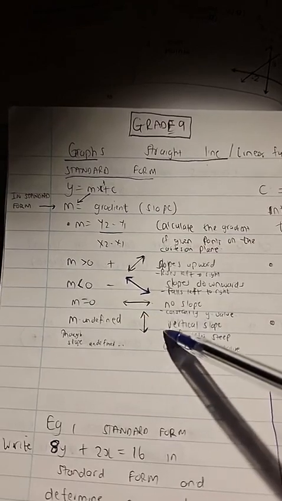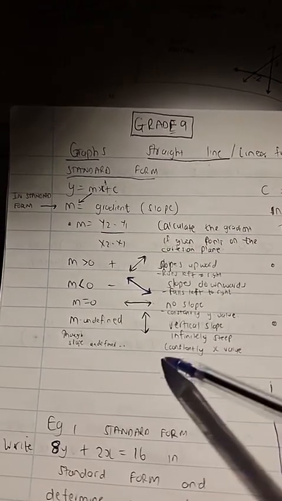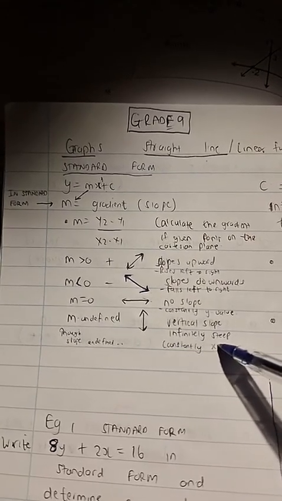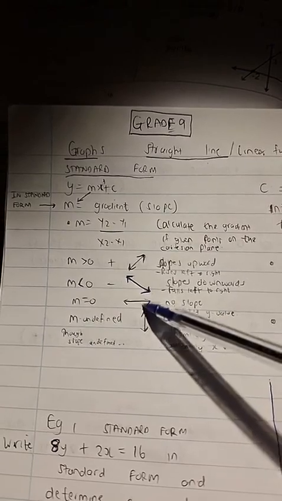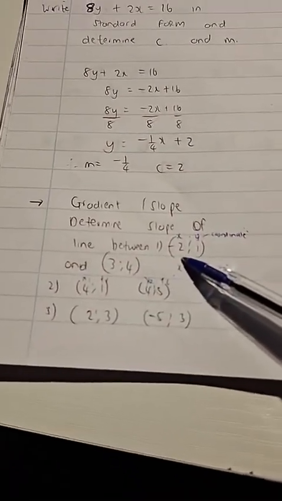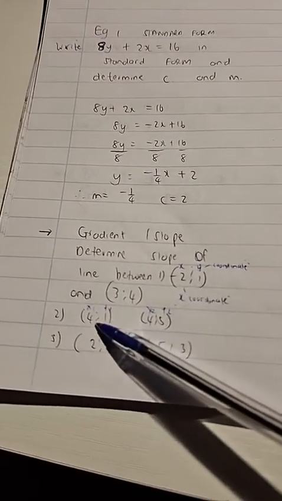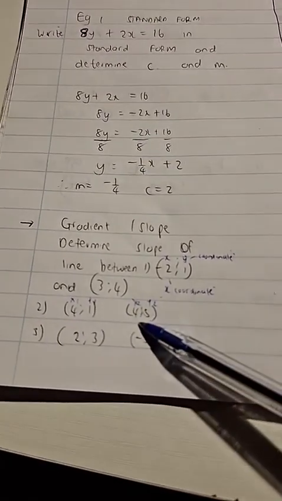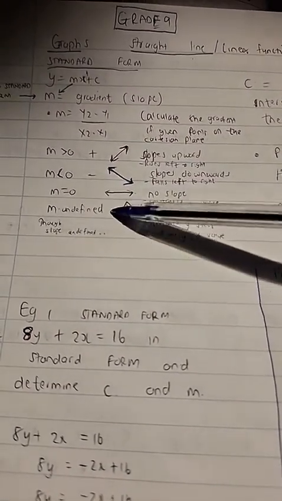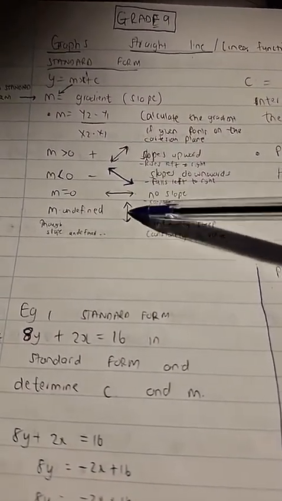For your vertical line, there's a vertical slope, of course. It's infinitely steep, and there'll be the same x values throughout that straight line. Hence, for instance, this vertical line here, if you look at the points 4 and 1 and 4 and 5, what is the same here? It's the x values. The x values are constant. When m is undefined, you're expecting a vertical line.